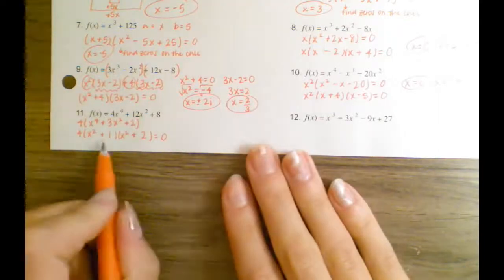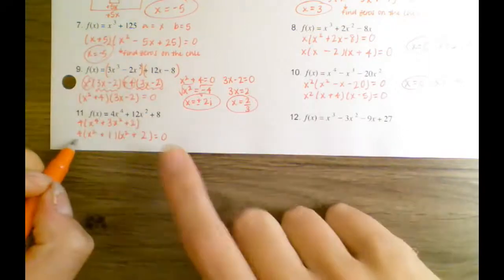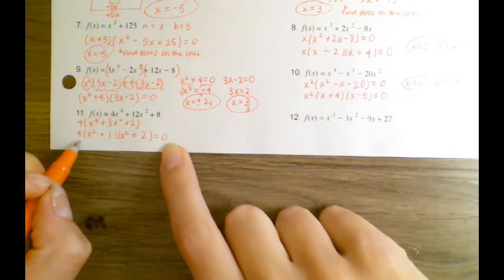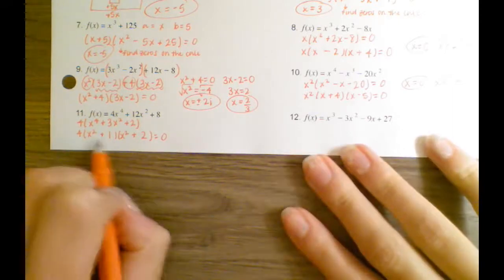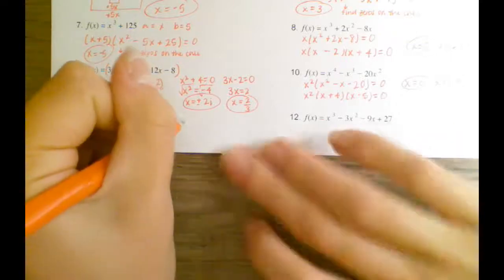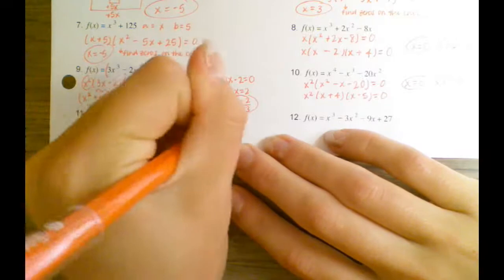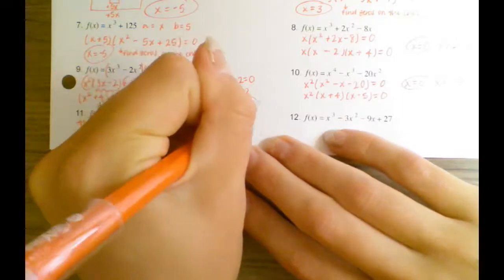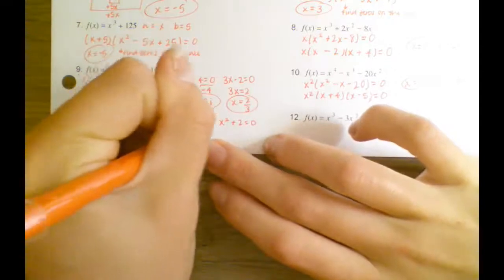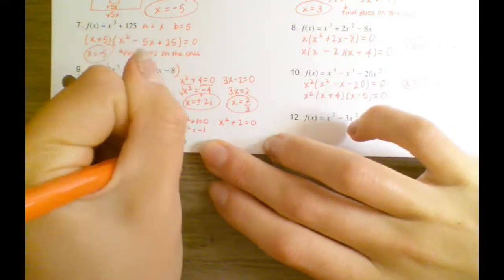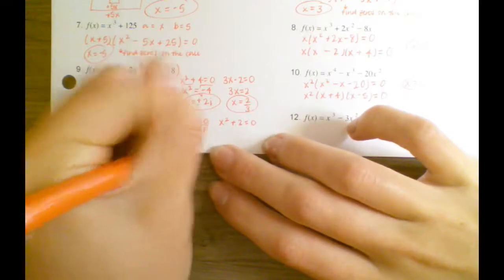Again, we have to set each one of these equal to 0. So real quick, does 4 equal 0? No, so you can leave that guy alone. So we're really just going to set the factors, these two, equal to 0, okay? So x squared plus 1 equals 0, and x squared plus 2 equals 0. So x squared equals negative 1. So x equals, the square root of negative 1 is just i.